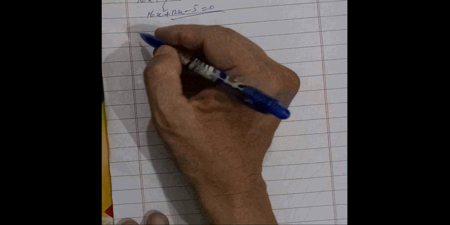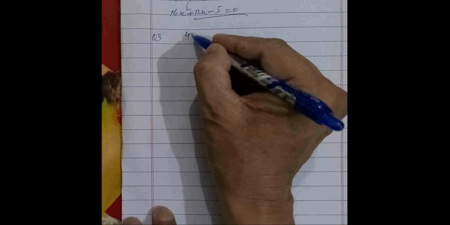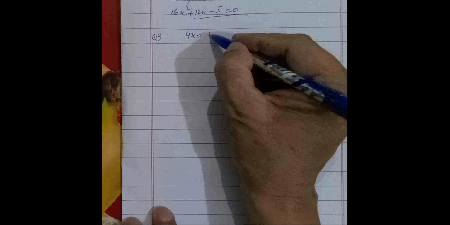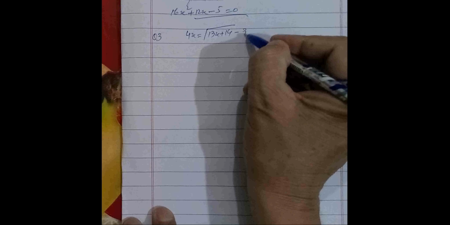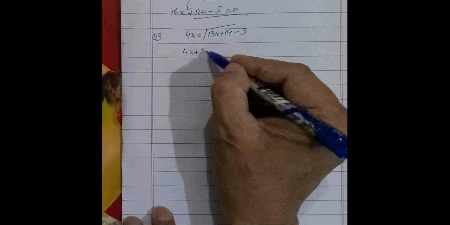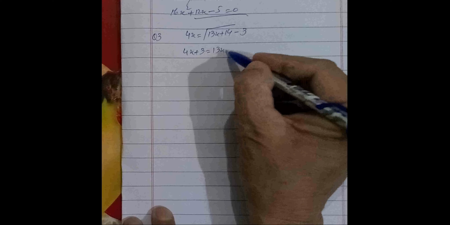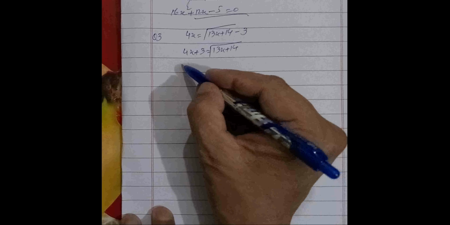Now the question 3 is, we get 4x is equal to square root of 13x plus 14 minus 3. First we shift minus 3 on the left side. We get 4x plus 3 is equal to square root of 13x plus 14. And now we are taking square both sides.